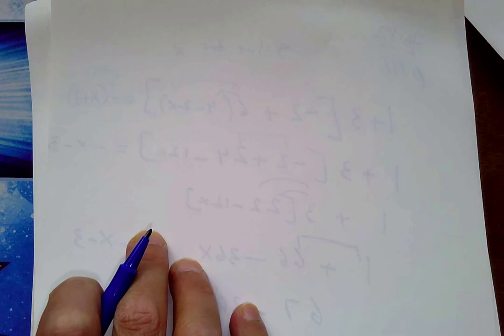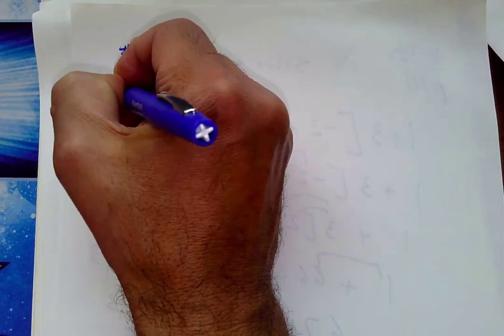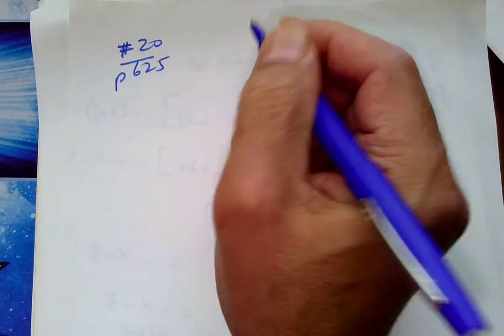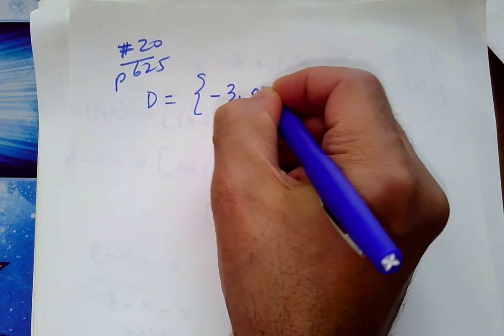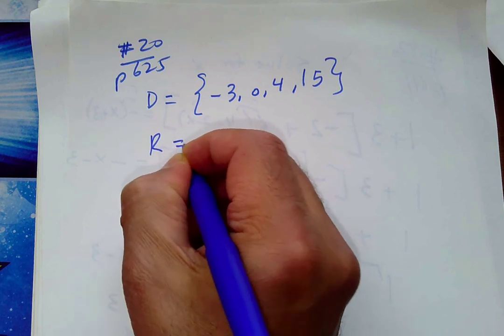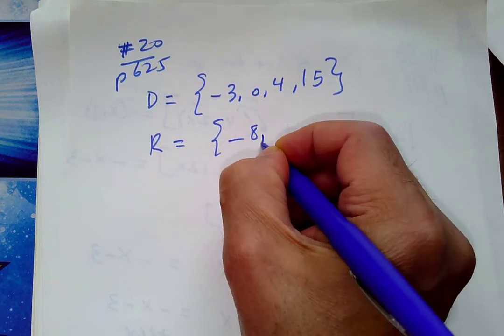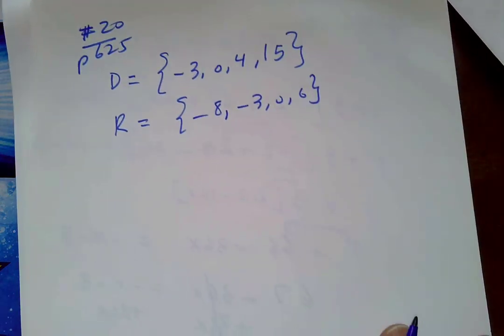Okay, so if we look at just an example, number 20, page 625, the domain and range. Domain is the x values, -3, 0, 4, and 15. The range is the y values that are paired with some x value, -8, -3, 0, and 6.